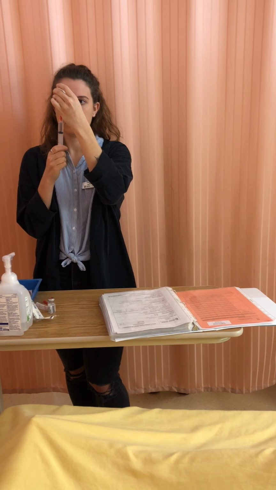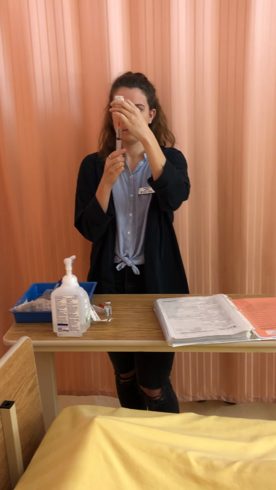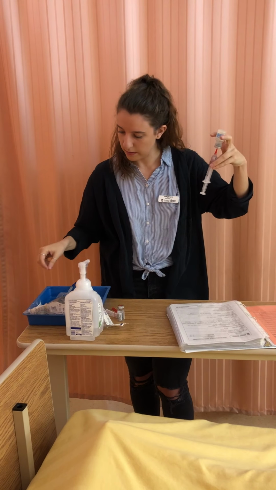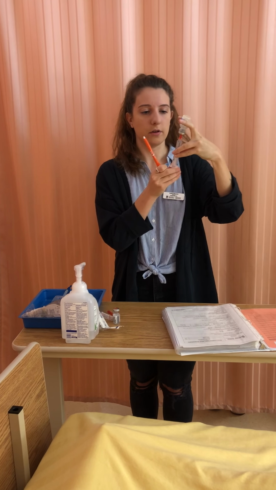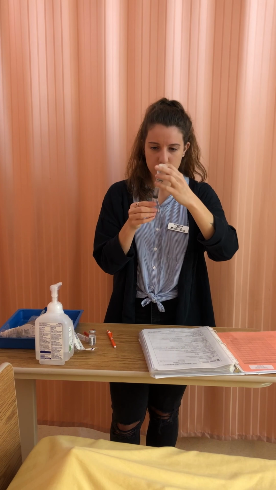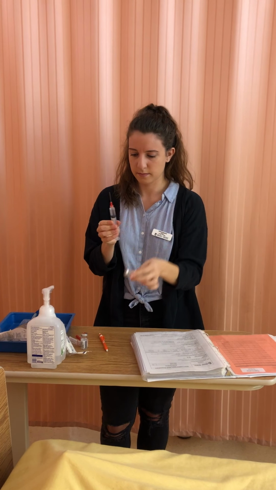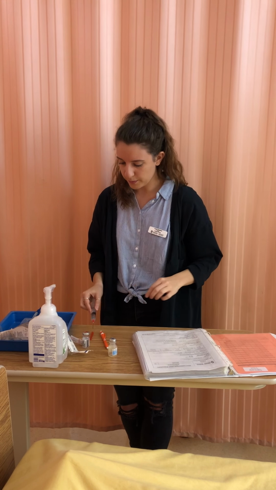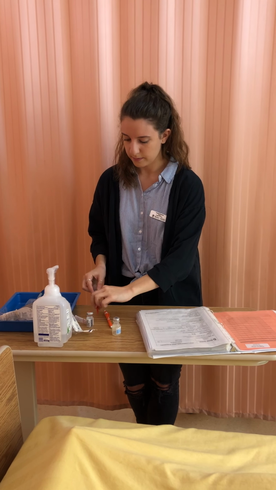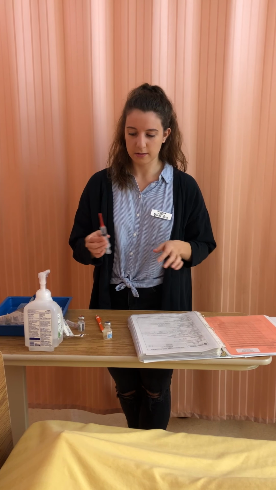So now I prepare my medication. I have a label here, and I'm going to attach this label. So I'm just going to get the bubbles out just to make sure that I do have the correct amount of sterile water in here. Be careful not to cover any information. Maintaining sterile technique, my needle did not touch the table. I'm ready to go to the patient's bedside.